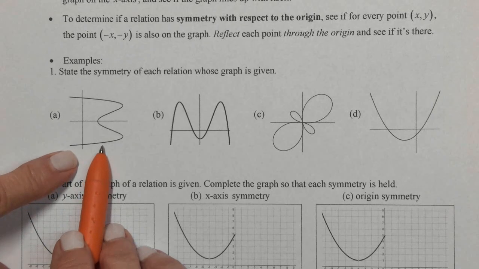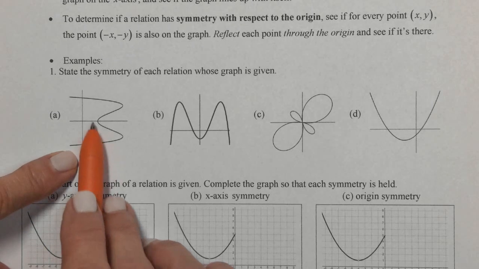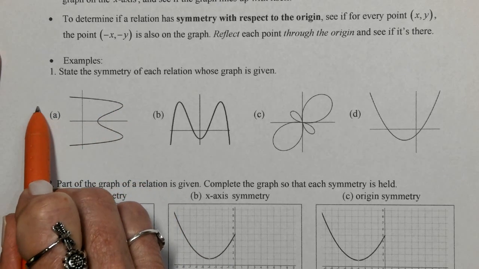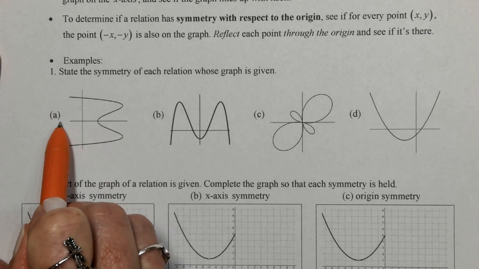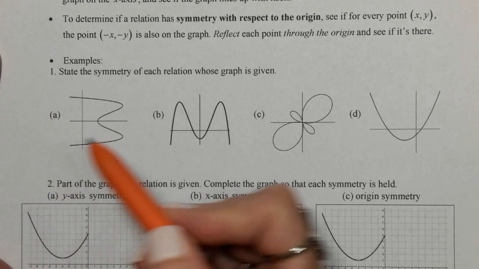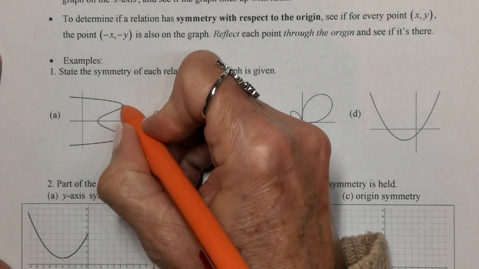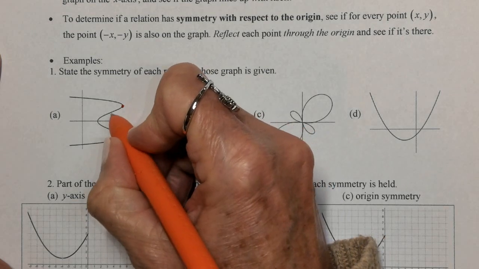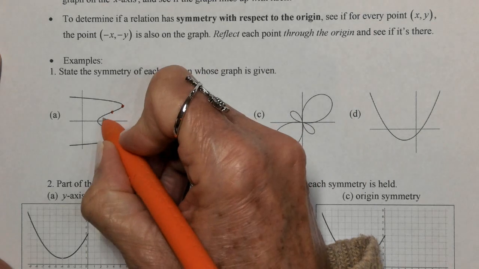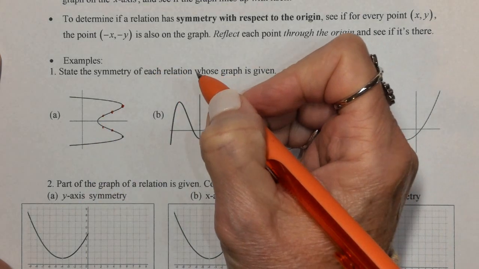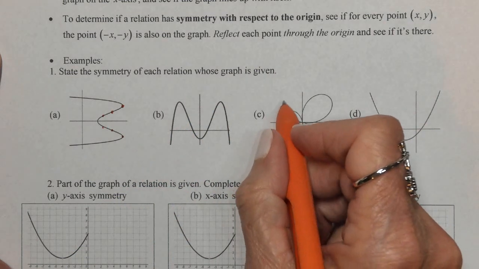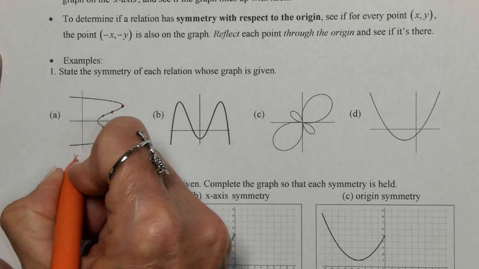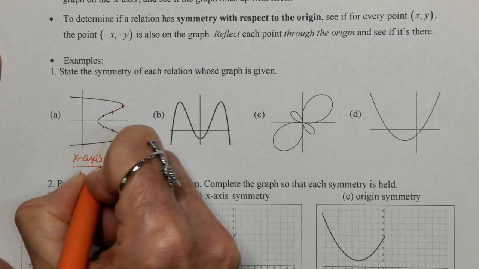Okay, for this one, it does not have y-axis symmetry because there's a point here that's not over here. There's a point here that's not over here. Does it have x-axis symmetry? Yes, it does, because every point is reflected across the x-axis onto itself. Okay. Does it have origin symmetry? No, it does not. This point is not over here. So the only symmetry this one has is x-axis.